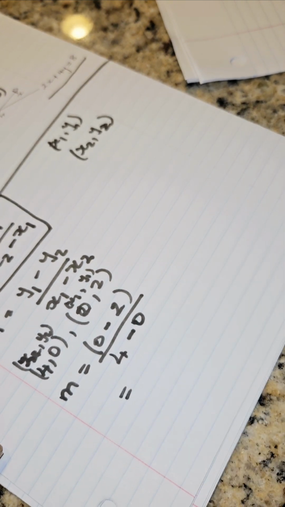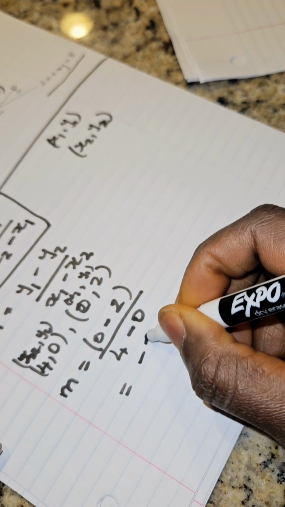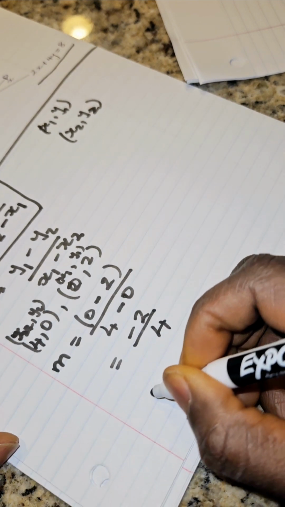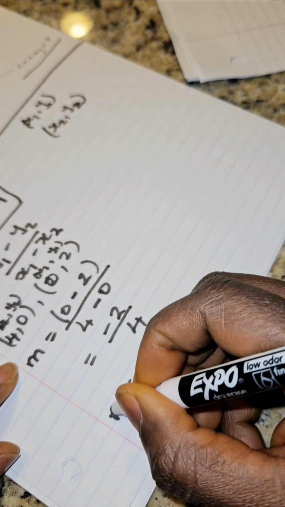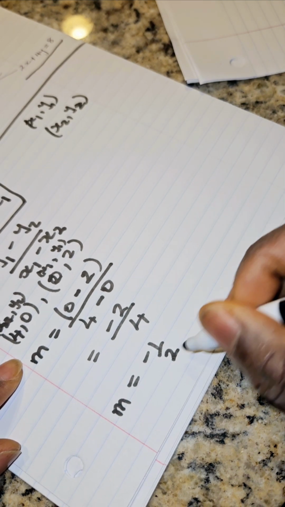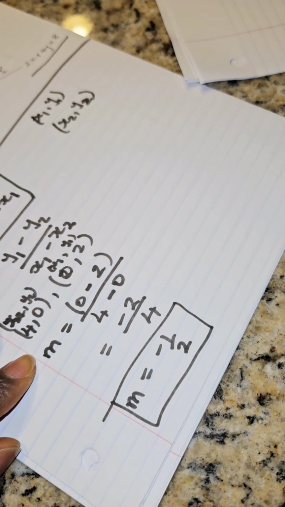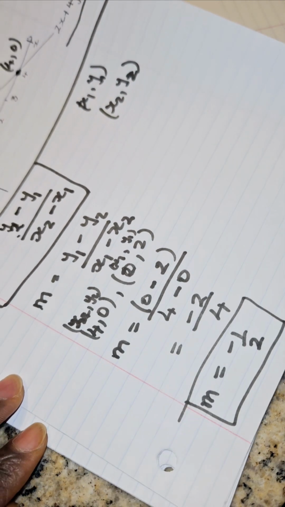What does this give me? I have 0 minus 2 is negative 2, all over 4 minus 0 is 4, and this gives me negative half. So the slope of this line is negative half. That is how we can calculate the slope of a line given the graph. Let's do another example.